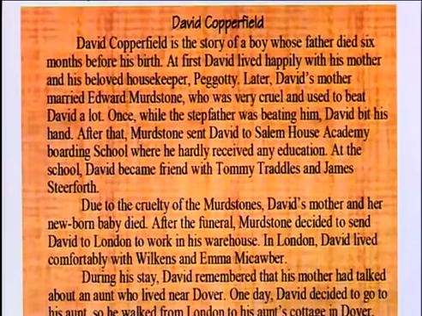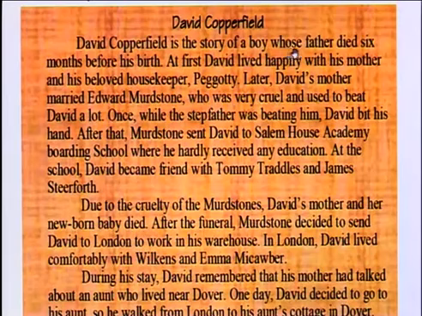David Copperfield. David Copperfield is the story of a boy whose father died 6 months before his birth. David Copperfield is the story of a boy whose father passed away 6 months before he was born.